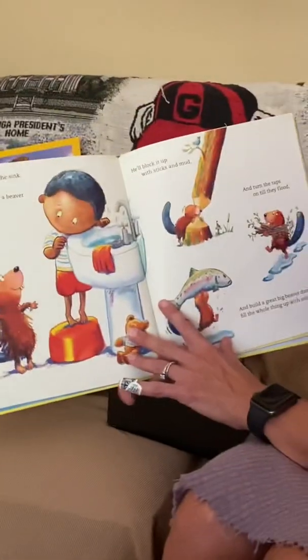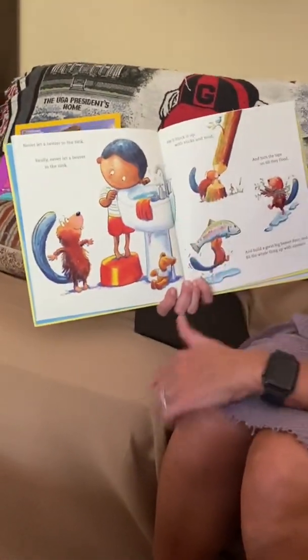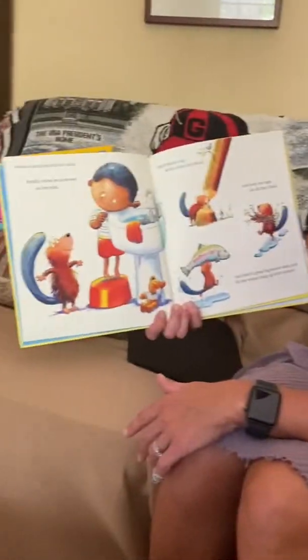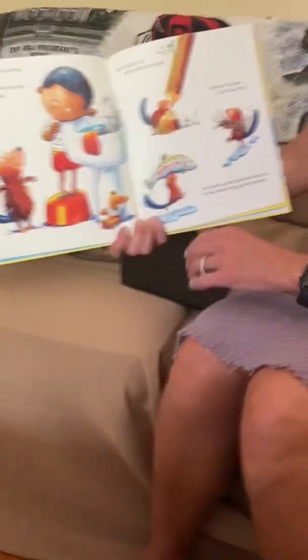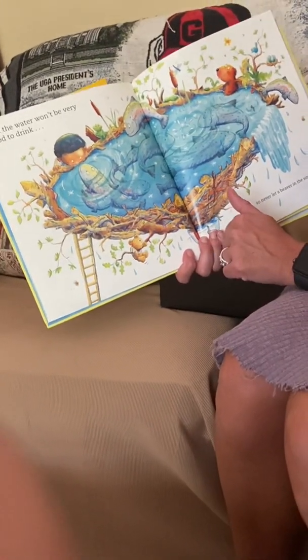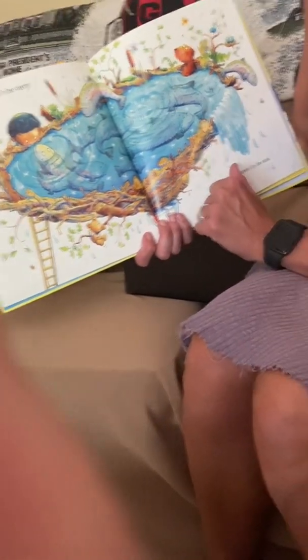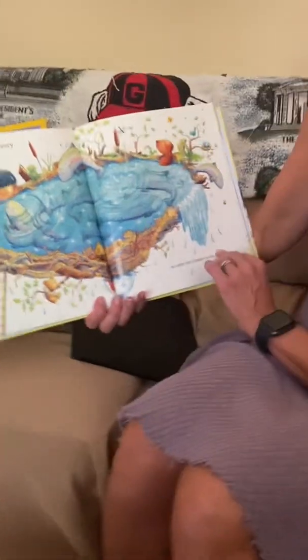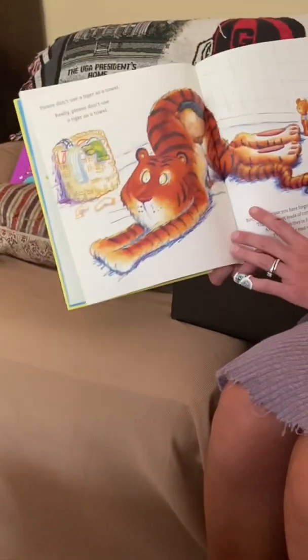Never let a beaver in the sink. Really, never let a beaver in the sink. He'll block it up with sticks and mud. He'll turn the taps on till they flood and build a great big beaver dam and fill the whole thing up with salmon? Blech. And the water won't be very good to drink. So never let a beaver in the sink.